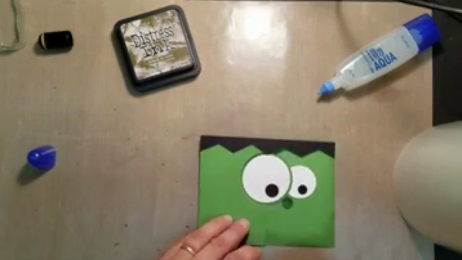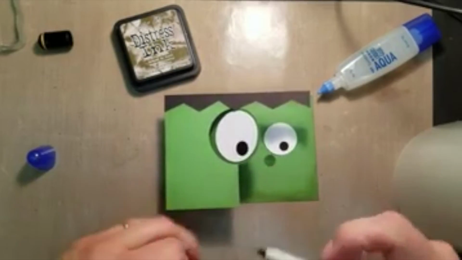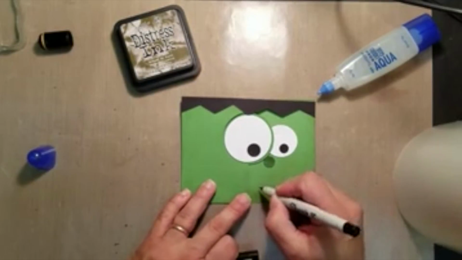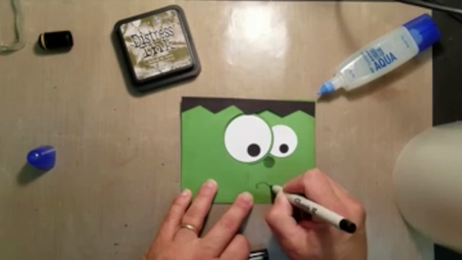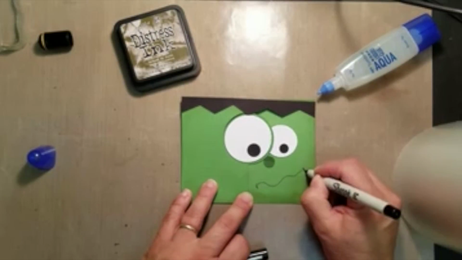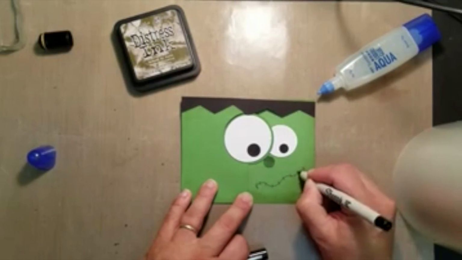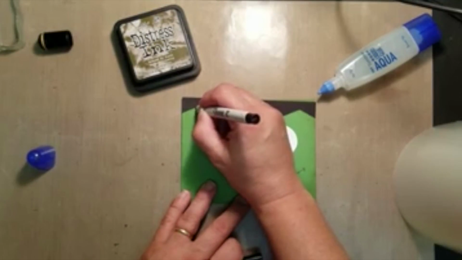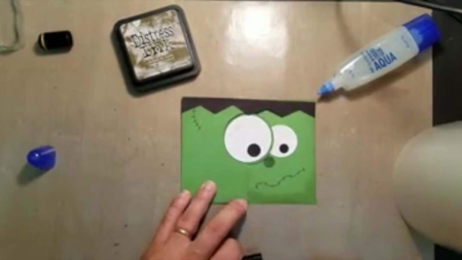And then of course he needs a mouth, so I'm using a Sharpie. And again, you can just draw it any way you want to. I'm just going to draw a little line here like this and just give him a little wave. And draw some cute little lines. And I'm just going to give him a cut and scar coming out of the top of his face.